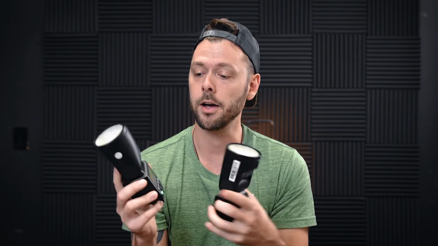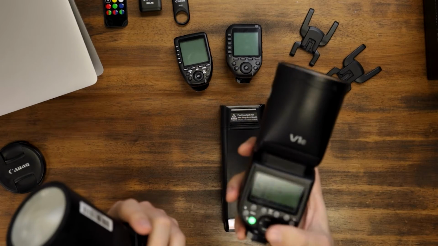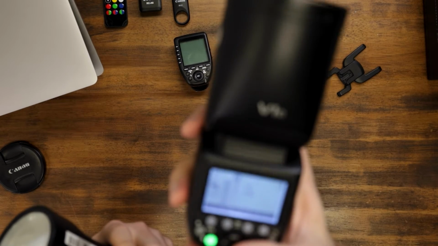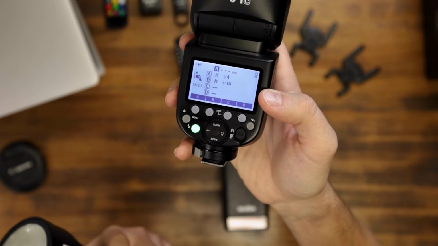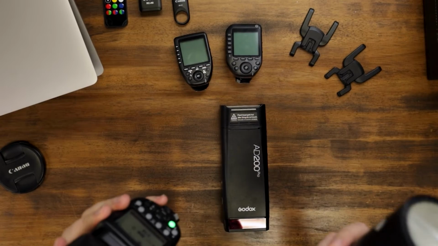If this is on the little antenna, as you see the little antenna there, there we go. Good. See the little antenna, and this one is in receiving mode and the groups are on. That's how they should work.